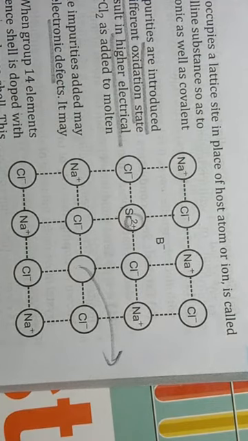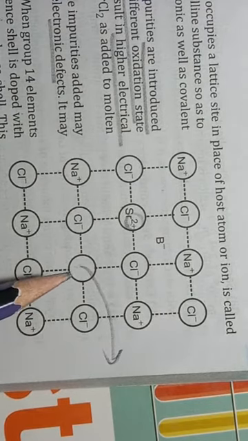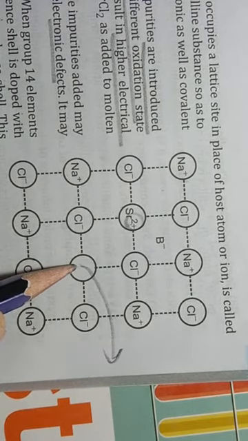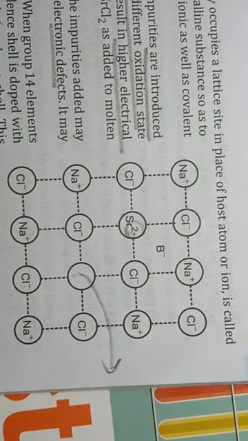Students, in this way we can mix some impurity in ionic compounds also to increase their conductivity.